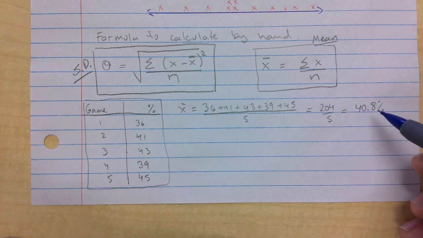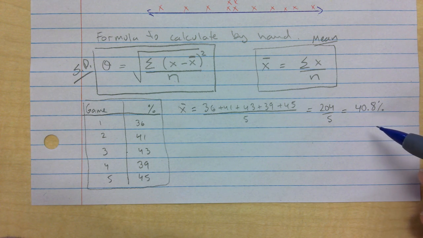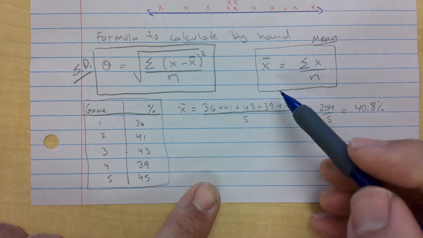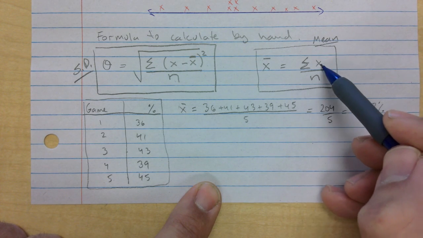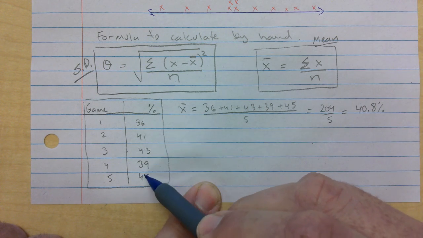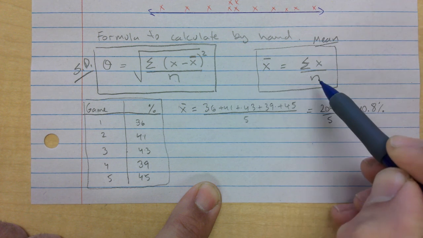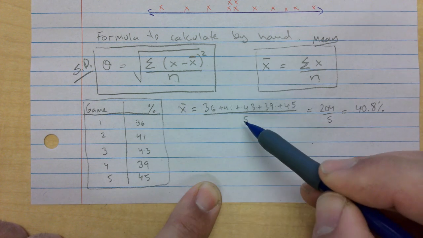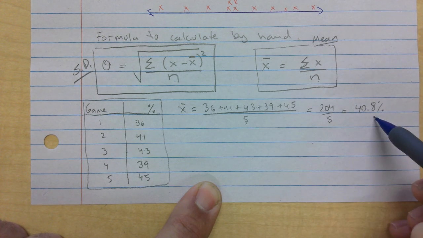So you need this number to do that. So we basically use this formula. Sum of x means you add up all the x values divided by n. There are 5 in total, so we divided it by 5 to get this.